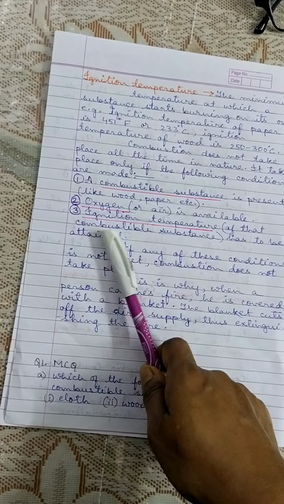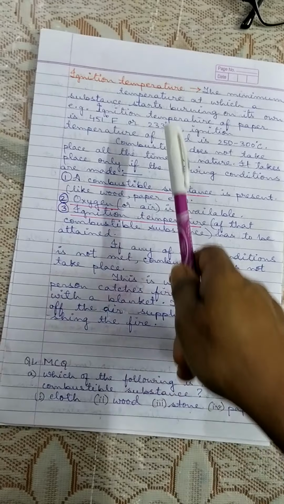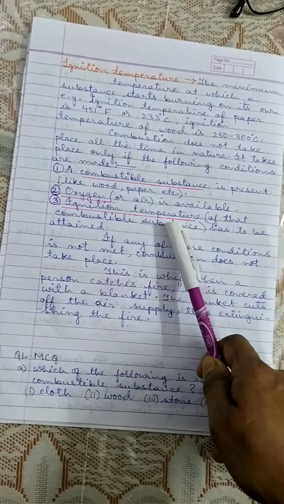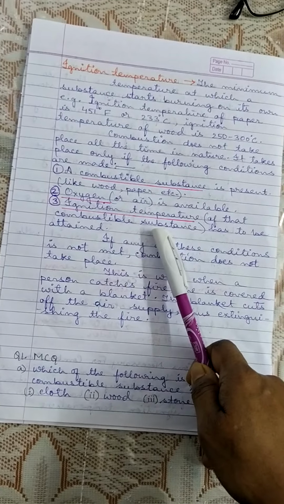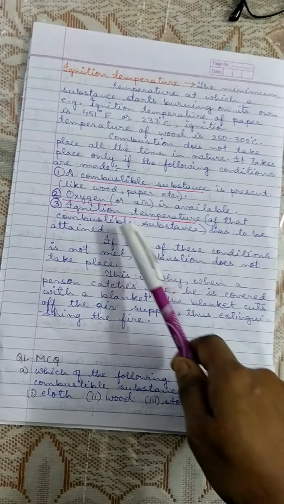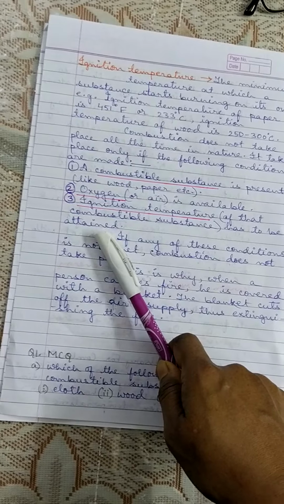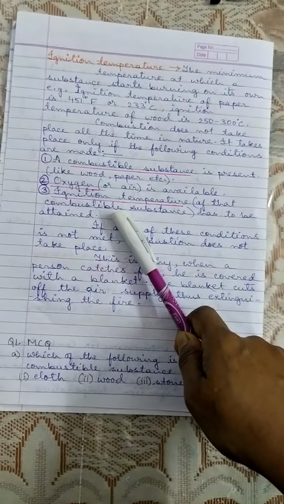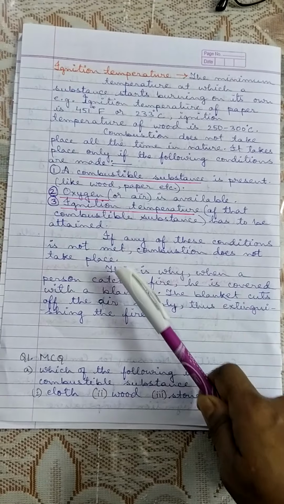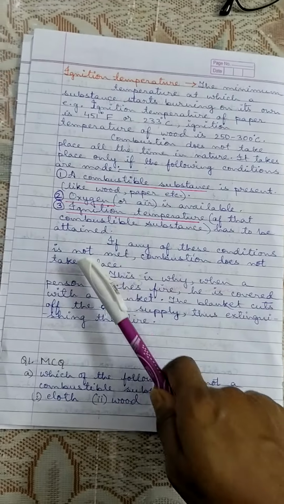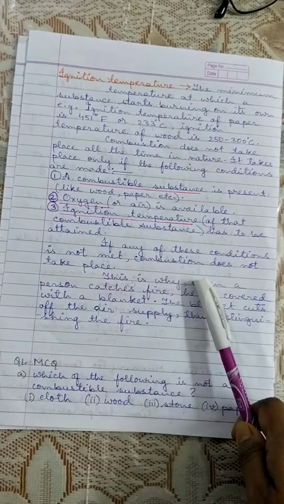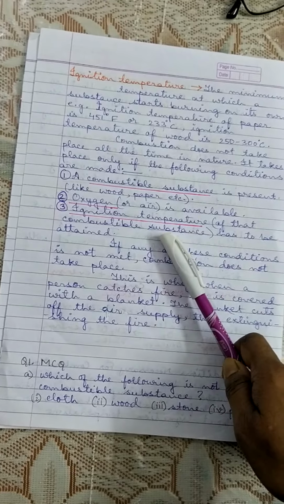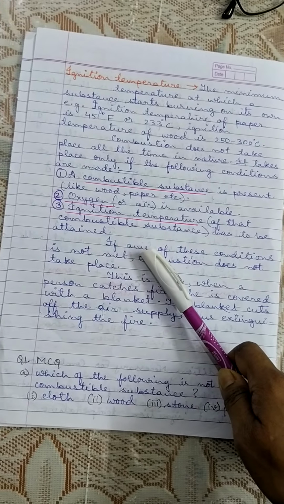And the third point is ignition temperature, that is, that temperature has to be attained by this combustible substance, and then only that substance will start combustion. If all these three conditions are fulfilled, then only the substance will start combustion. If any of these three conditions is not met, combustion does not take place.